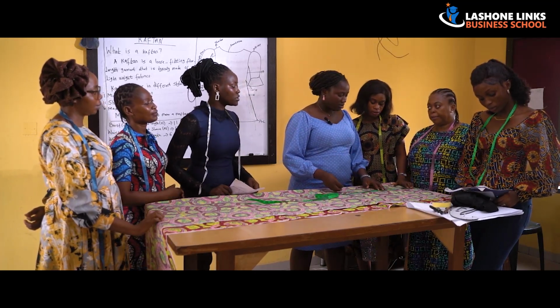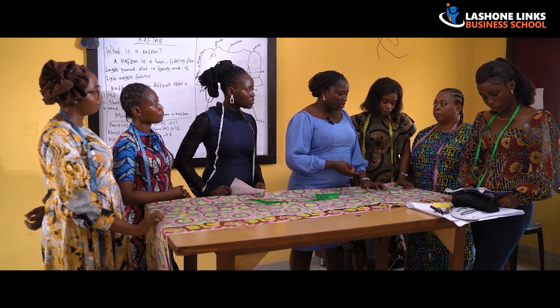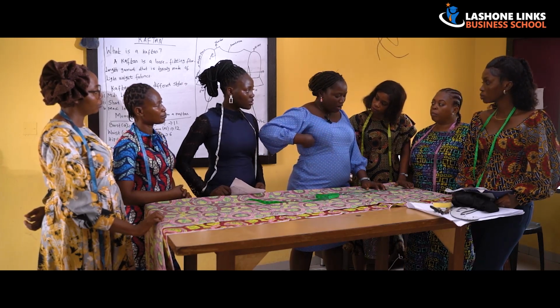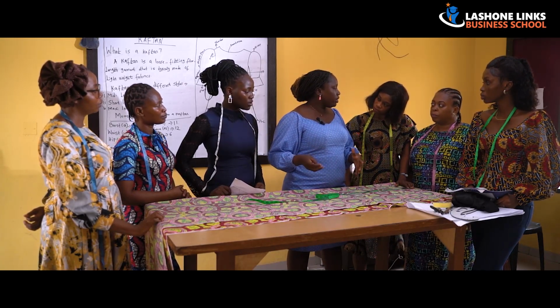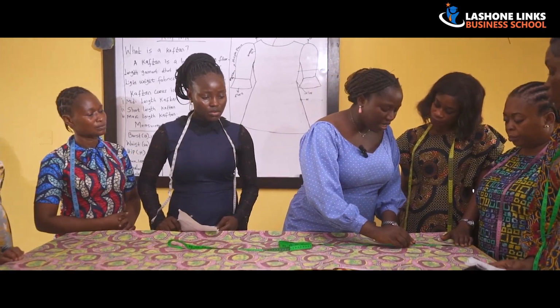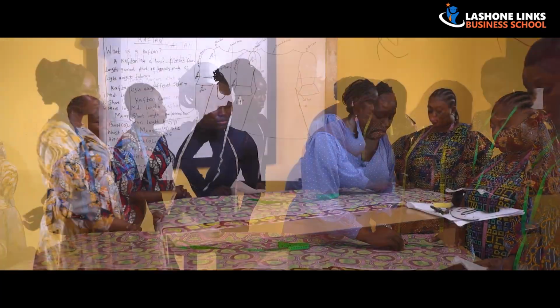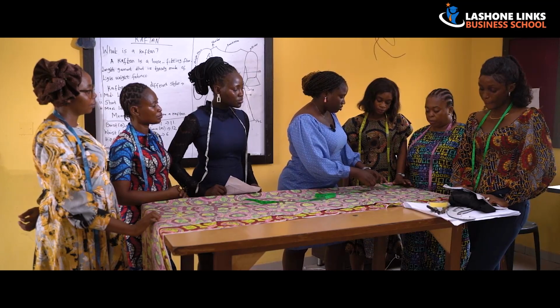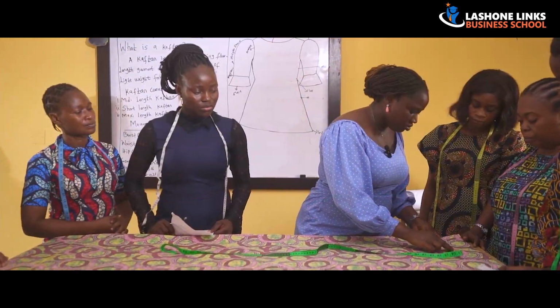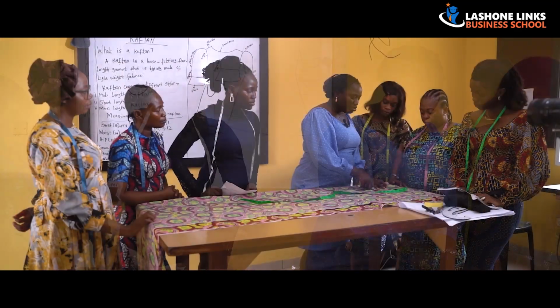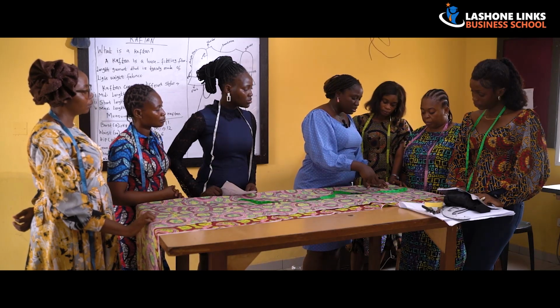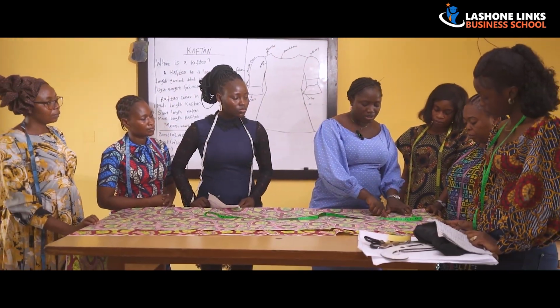That's 10.5. But we'll not be using 10.5, so that when you curve, it will not be too big. So I'll be using 9.5 for my armhole depth. So from this point to where my armhole depth is where I'll mark the shoulder point.